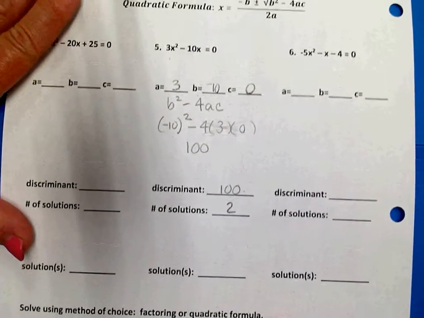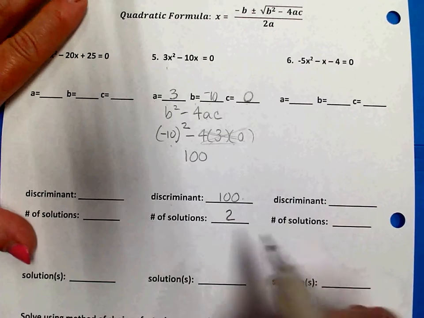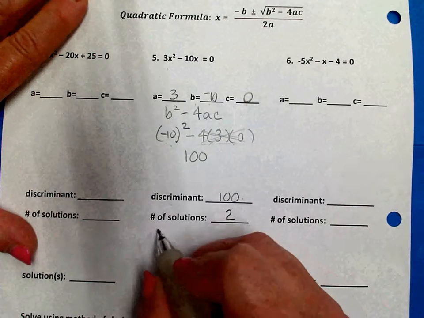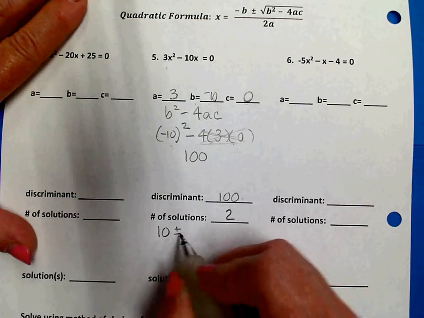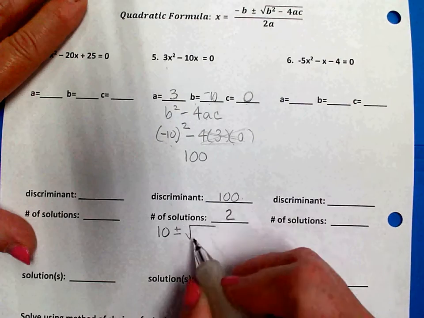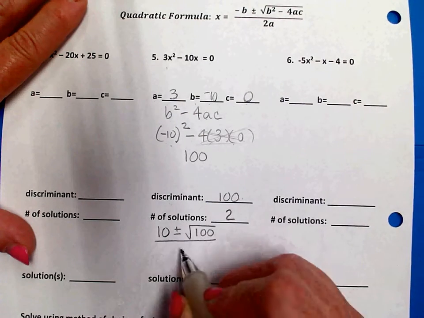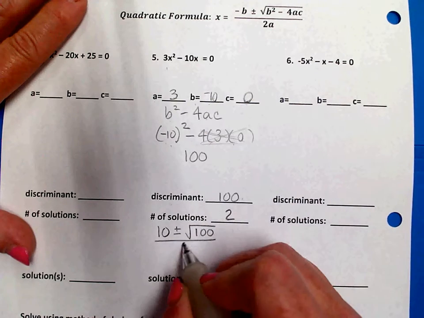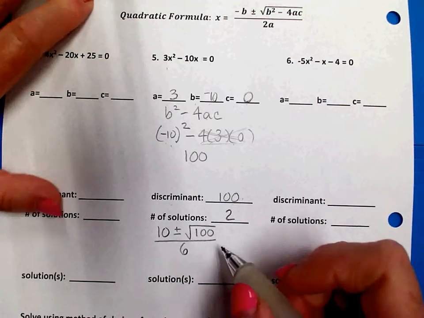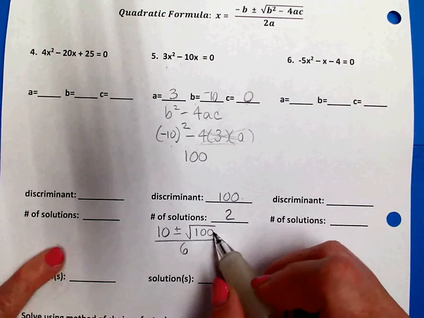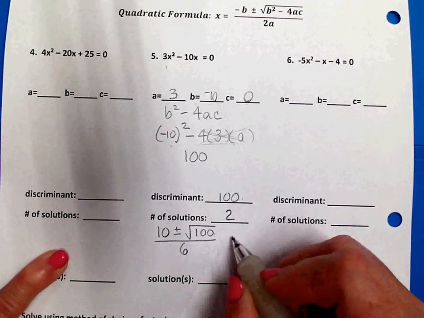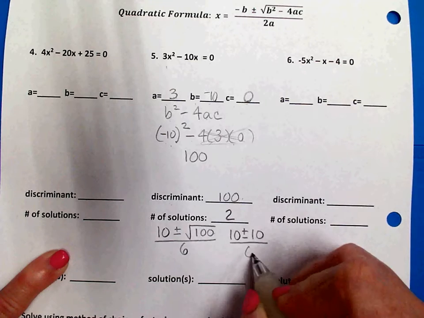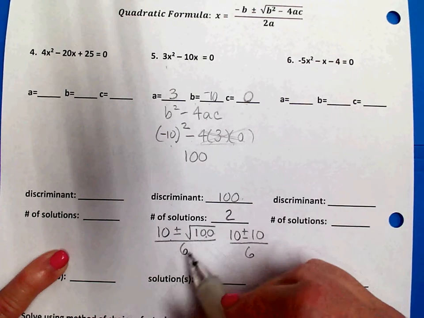So, using this quadratic formula, I'm going to start with negative b. Since b is already negative, negative b is 10 plus or minus the square root of the discriminant, which is 100, divided by 2 times a. A is 3, so 2 times 3 is 6. And now I'm going to get the square root of 100, which is nice because it happens to be a perfect square. The square root of 100 is 10. So I have 10 plus or minus 10 over 6.